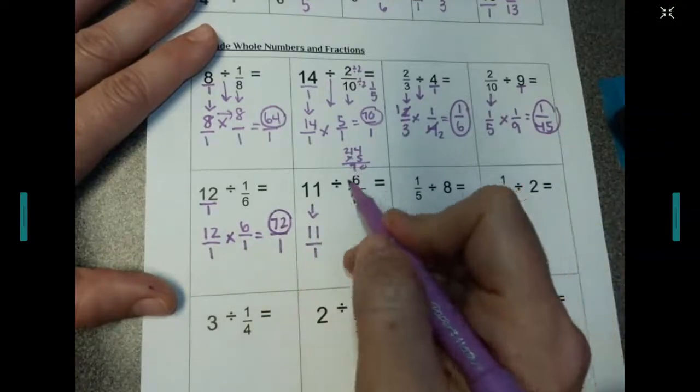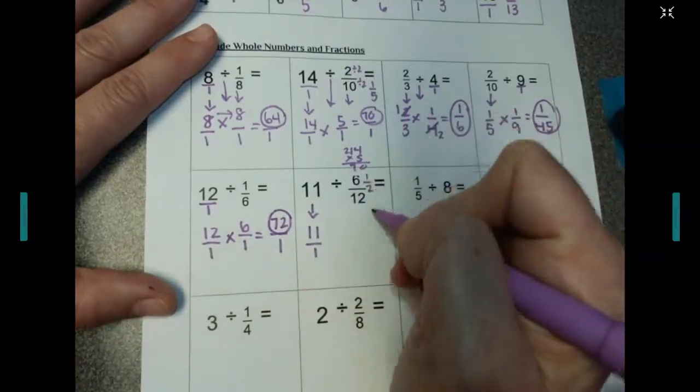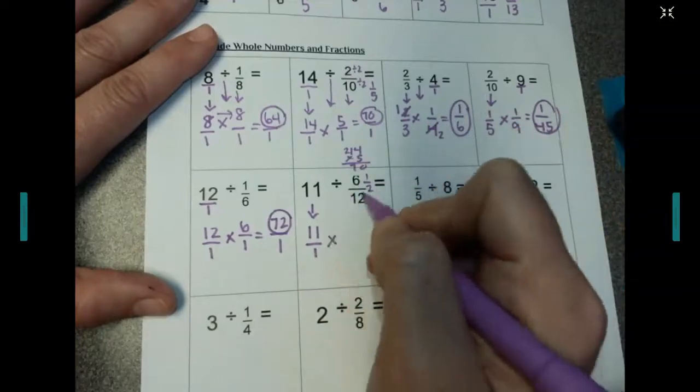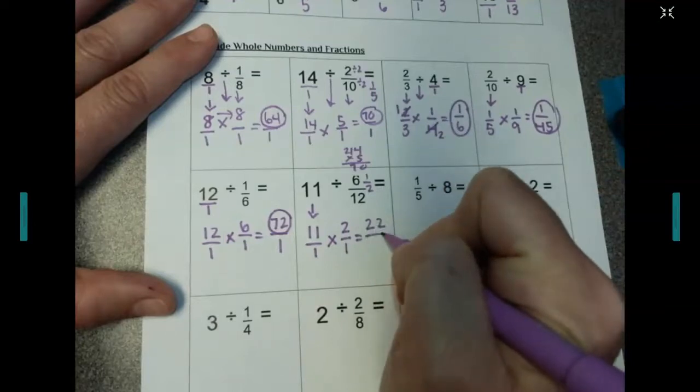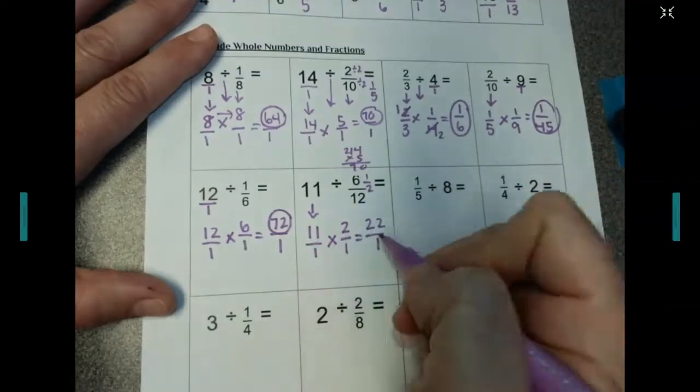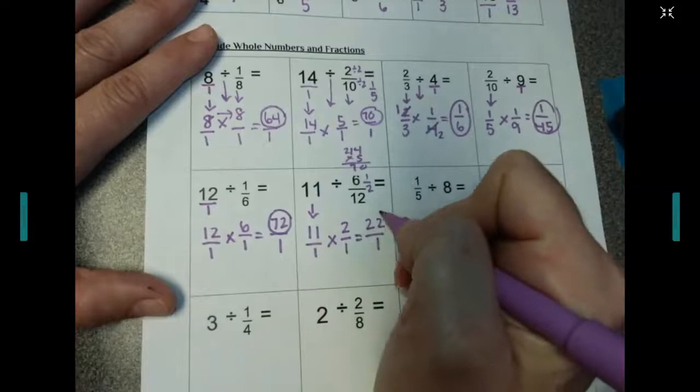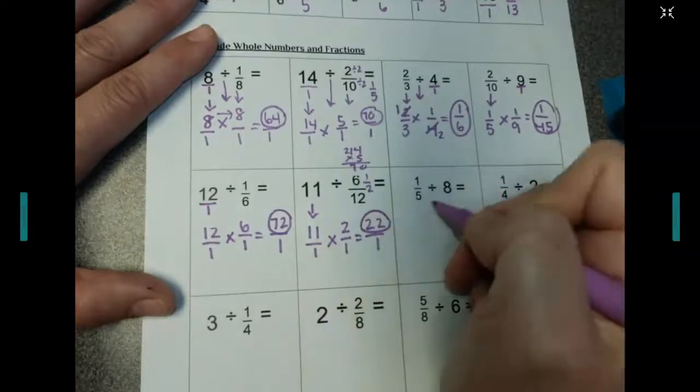And I'm going to go ahead. I know that 6/12 is 1/2. Division changes to multiplication, and then we're going to flip it. So I get 22 over 1, because 11 times 2 is 22. 1 times 1 is 1. That means it's a whole number answer.